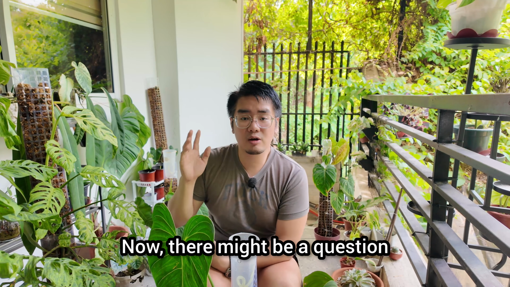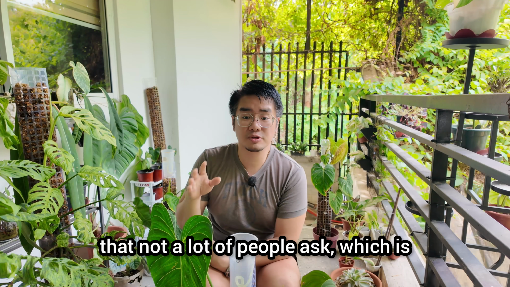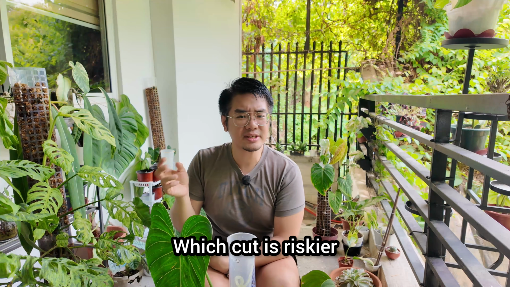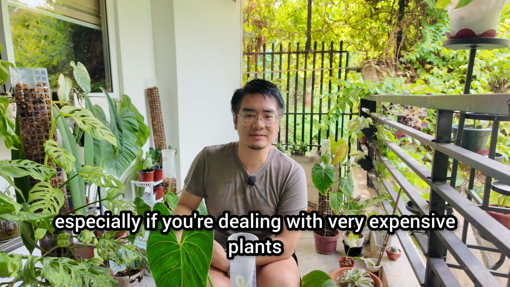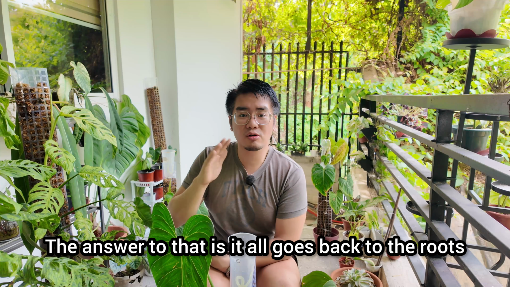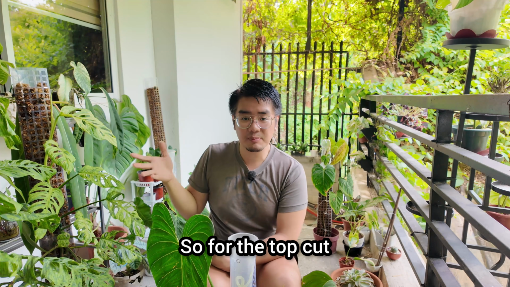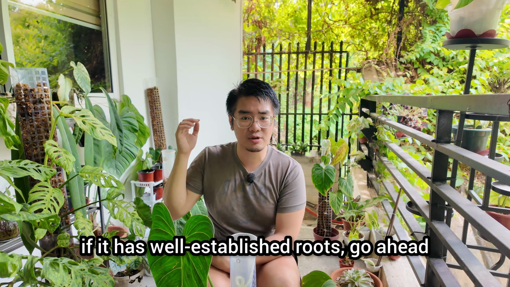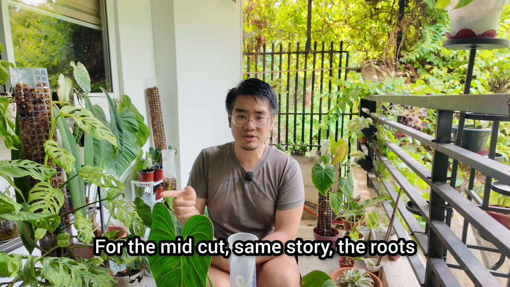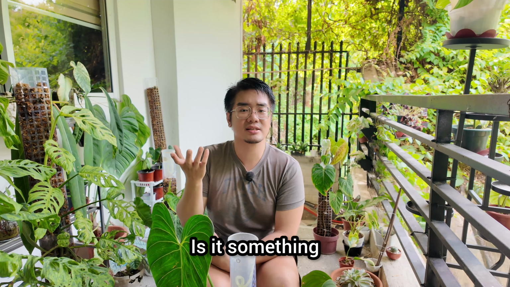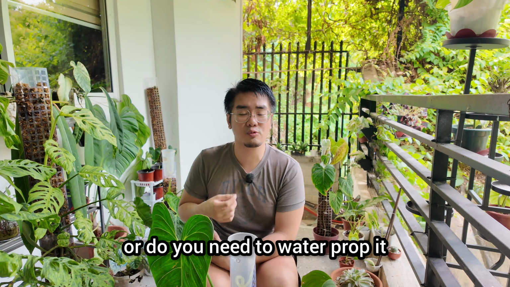Now, there might be a question that not a lot of people ask, which is: which cut is riskier? We're talking about risk here, especially if you're dealing with very expensive plants. The answer to that is it all goes back to the roots. For the top cut, if it has well-established roots, go ahead, it's healthy, it's going to be less risk. For the mid cut, same story: the roots, how are they? Is it something that's already established, or do you need to water prop it?